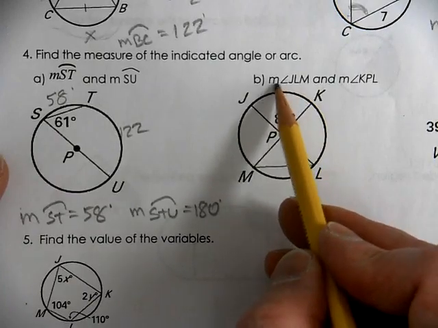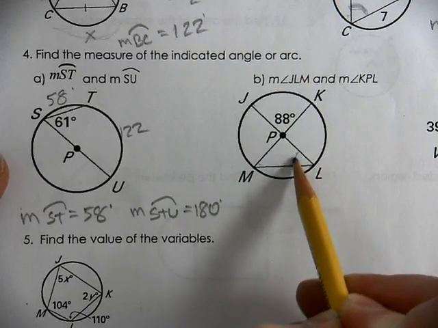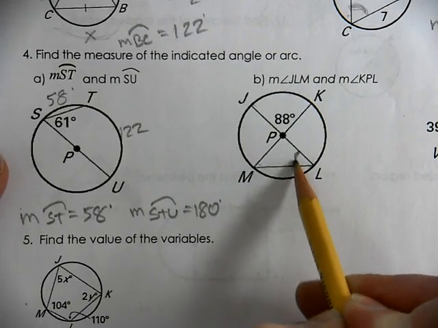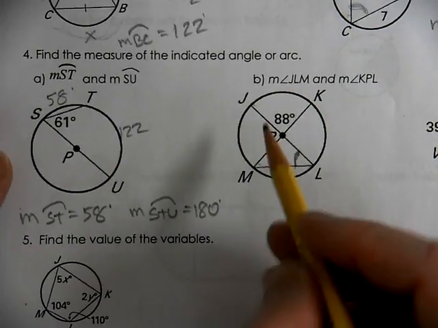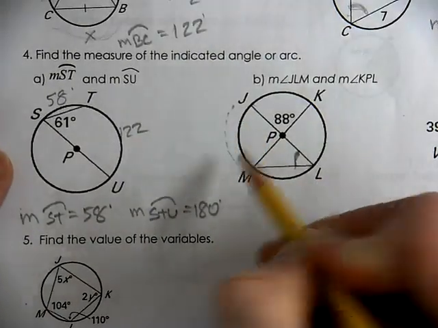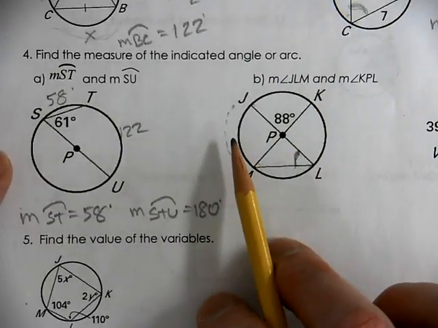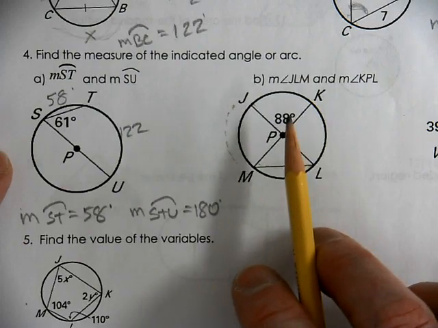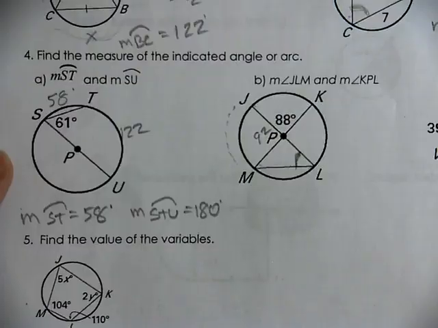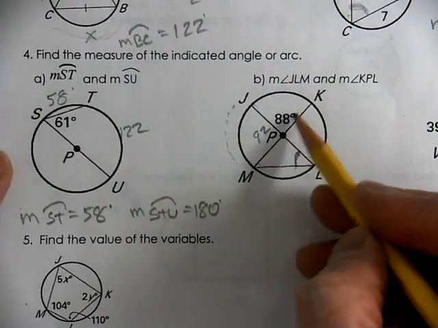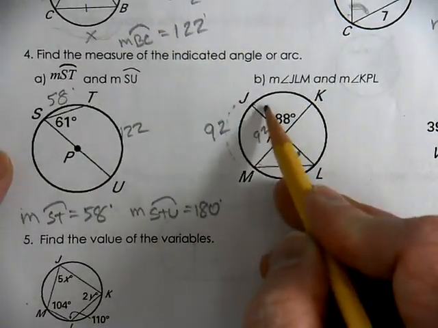Here we're looking for the measure of angle JLM. We're looking for this angle right there. Well, I know that this angle touches and opens up to this arc, so this angle is going to be half of that arc. If this is 88, this is going to be 92, because together they have to add up to 180, which makes this arc 92.